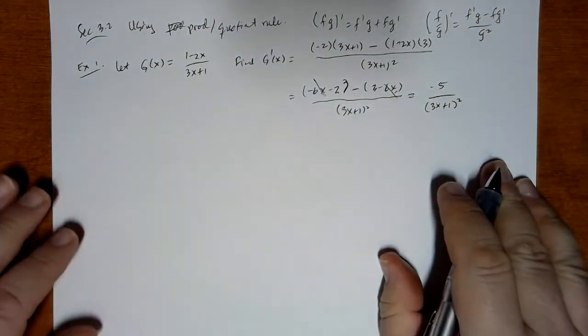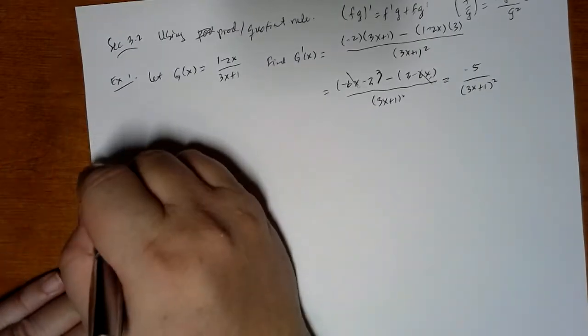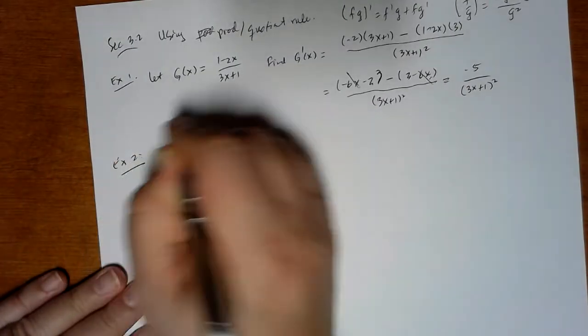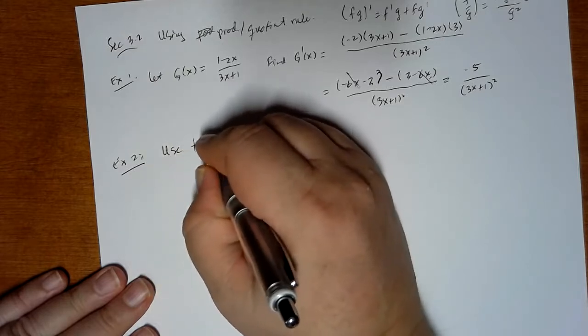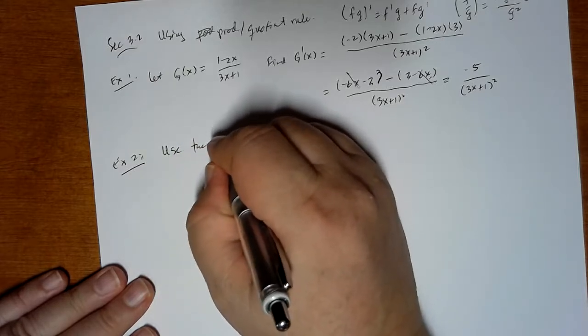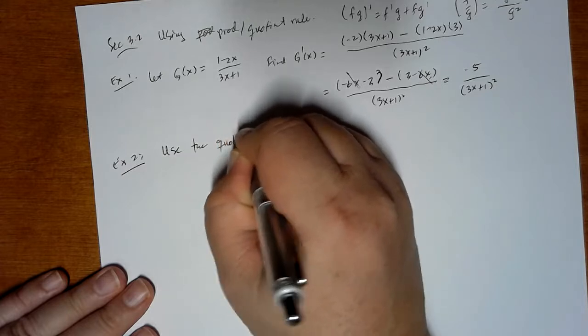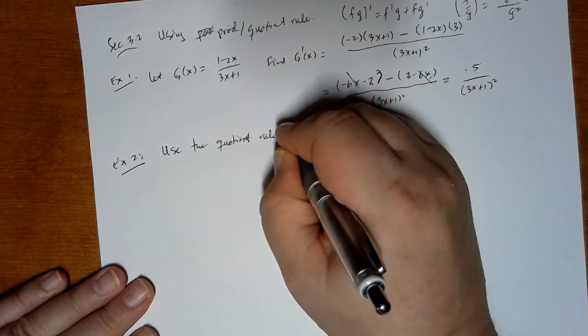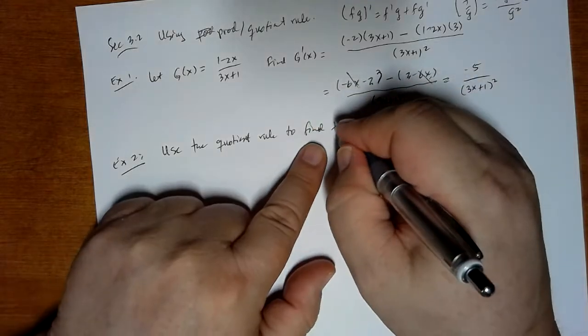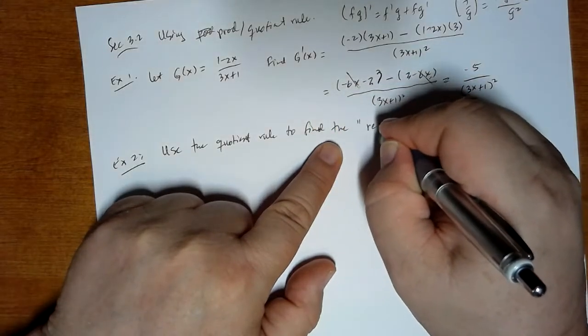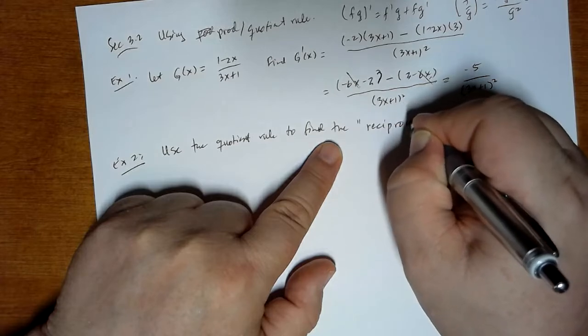Good. All right. Example 2. Use the product rule, or maybe we can use the quotient rule, to find a formula, what we'll call the reciprocal rule.